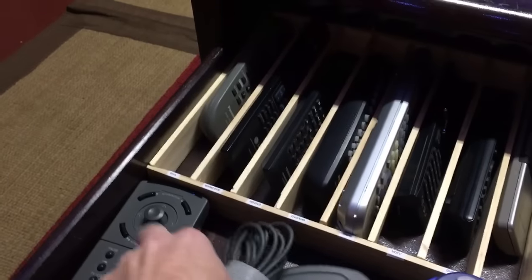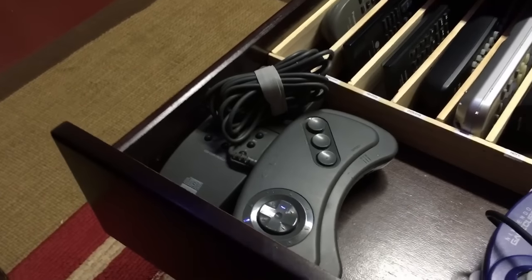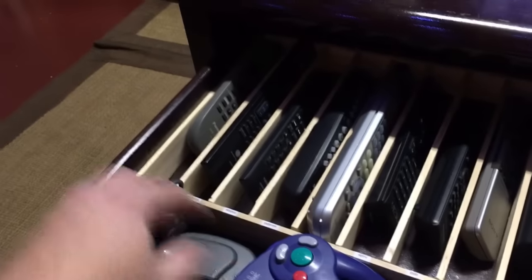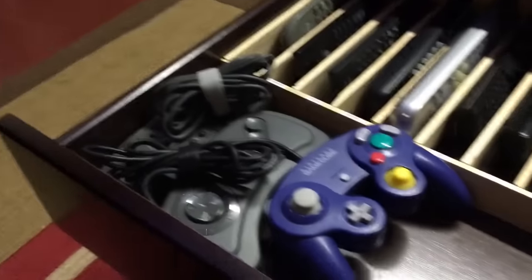Many, many more remotes. These are for my CD-i. This is the remote for the CD-i. This is the gamepad, but you can actually use this as a remote, so that's why I kept it. Again, I don't have any games for my CD-i. I never will. I don't play CD-i games, but this can be used as a remote, so I kept it. And obviously my GameCube controller that I use for my Game Boy Advance videos when I'm playing those. And then just some odds and ends in here.